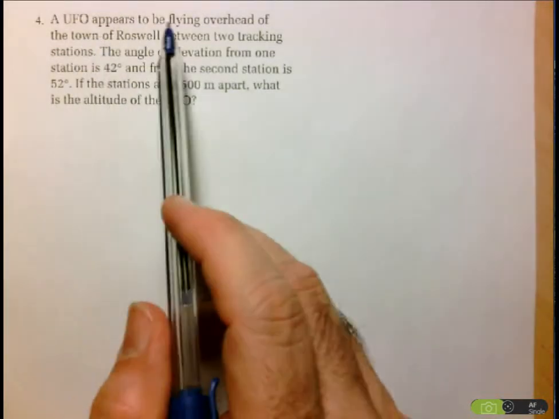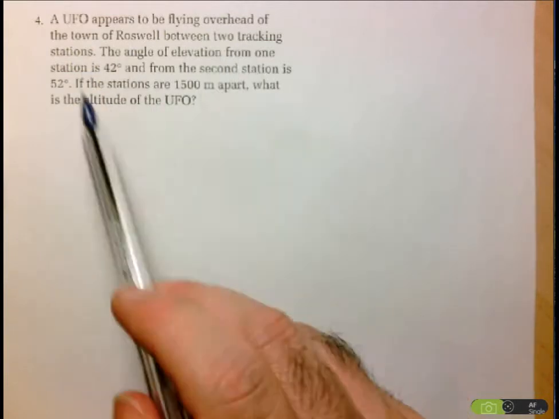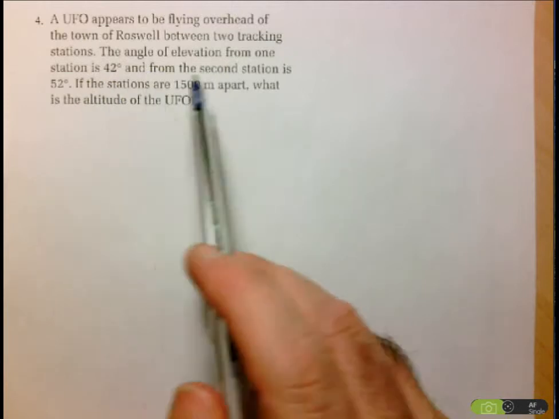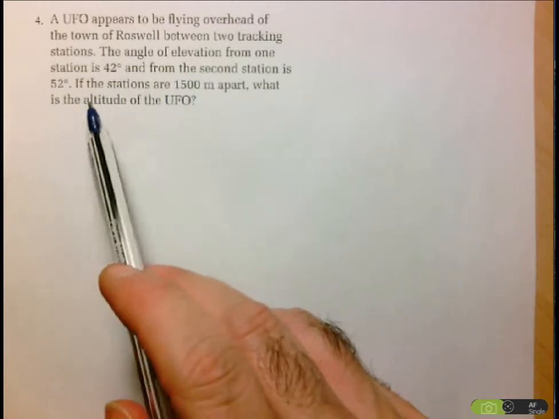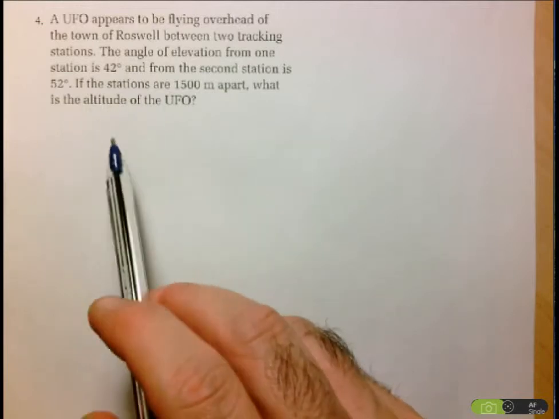A UFO appears to be flying overhead of the town of Roswell between two tracking stations. The angle of elevation from one station is 42 degrees and from the second station is 52 degrees. If the stations are 1500 meters apart, what is the altitude of the UFO?